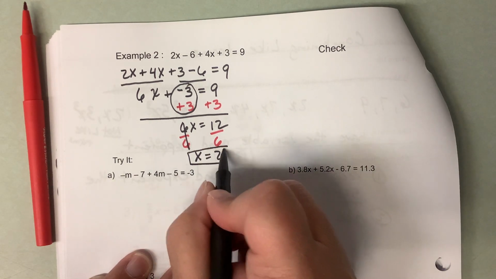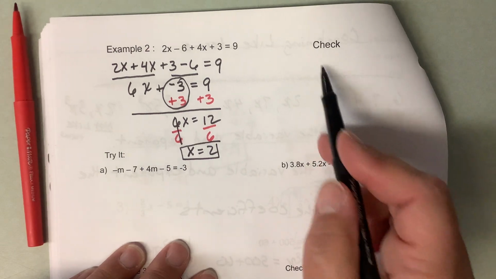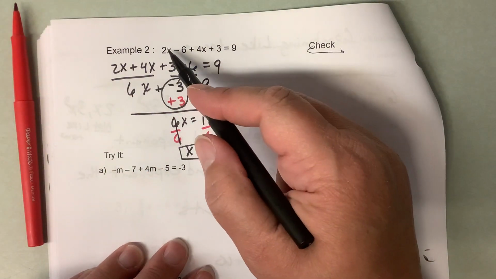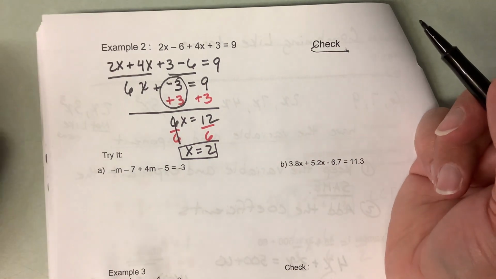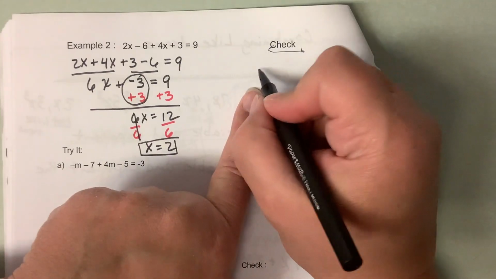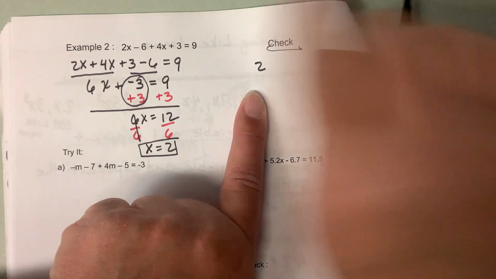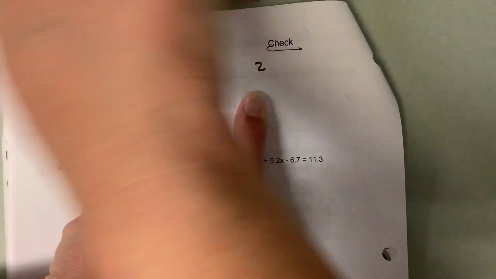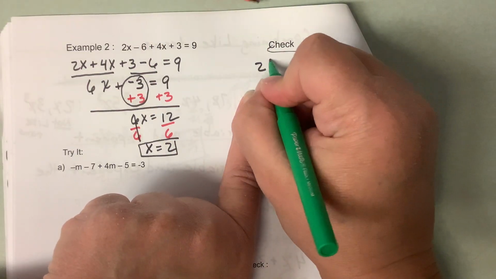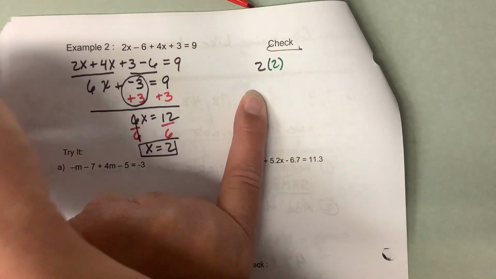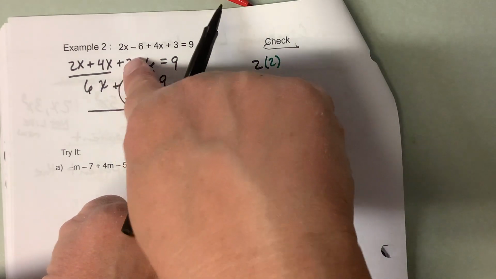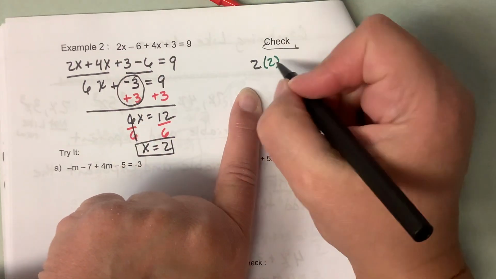So now when I check it, I'm going to rewrite it, and wherever there's an x, I'm going to put 2 in parentheses. So here we go. 2 times 2. Now I can't change the order. I have to go right back to the original problem.